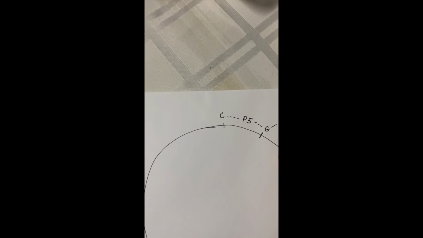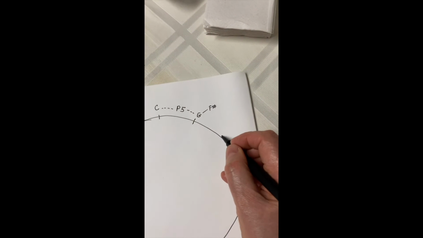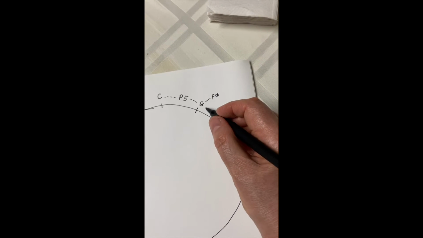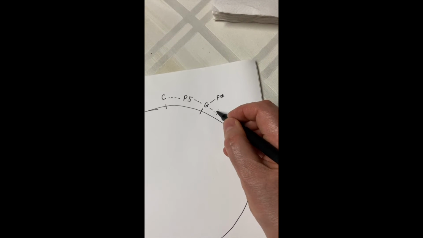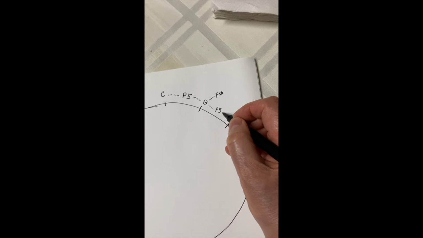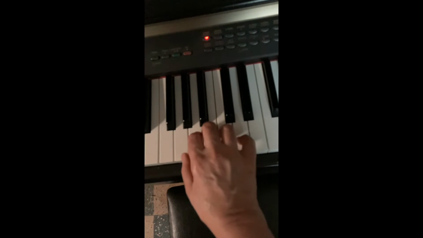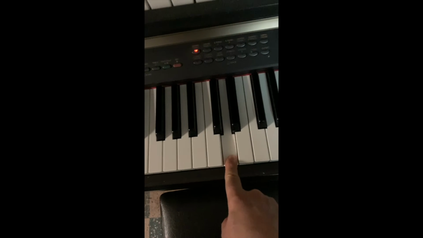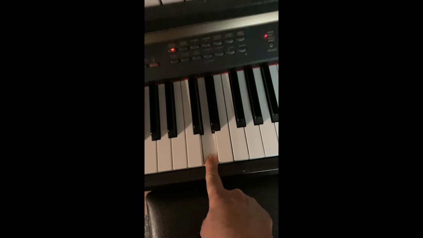At 2 o'clock, so that's F sharp. At 2 o'clock, we get to the scale that has 2 sharps. What would that be? If we go up a perfect fifth from G, what note do we get? We play the first 5 notes of the G scale. 1, 2, 3, 4, 5. D. D has 2 sharps.